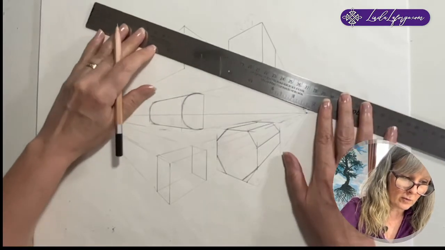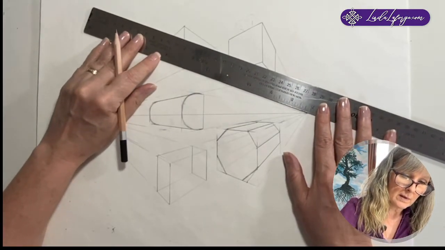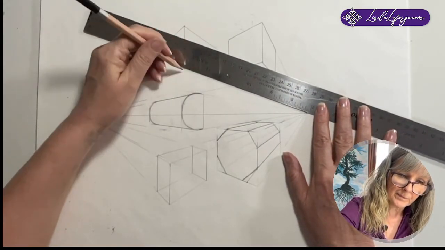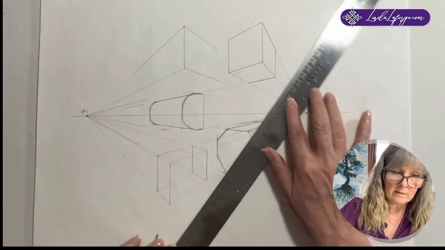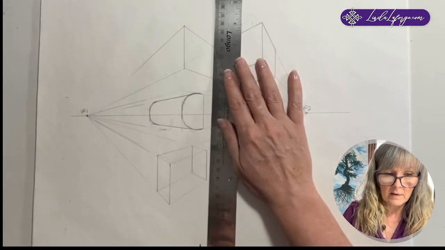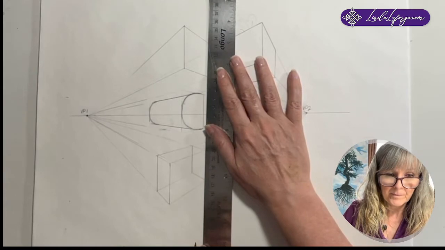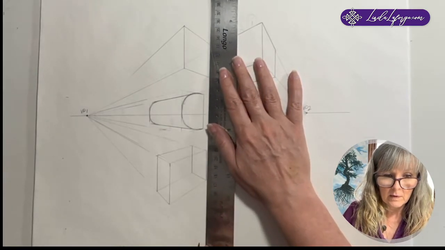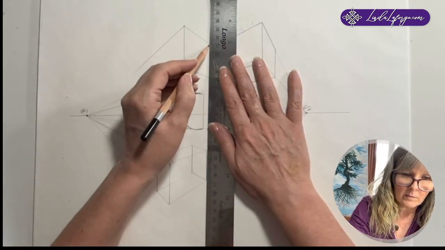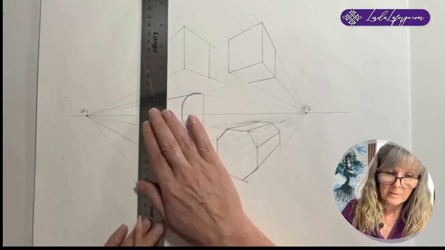Again, I'm not drawing all the way to the vanishing point. It gets too messy. All right, so, and then let's say, yeah, we're gonna do some overlapping here, I think. It's fine.